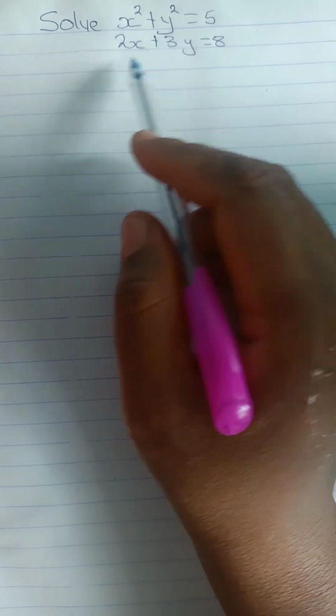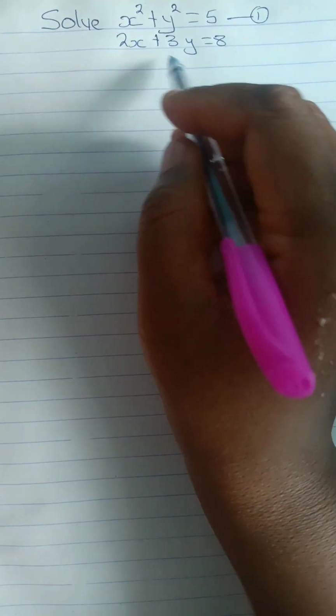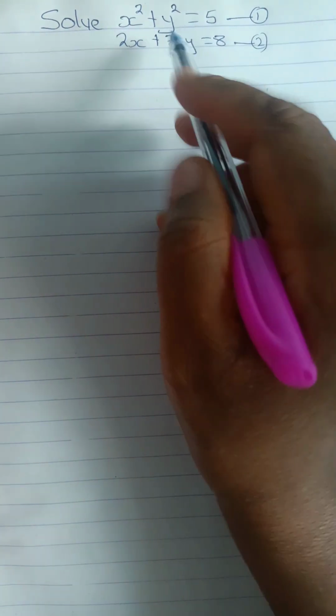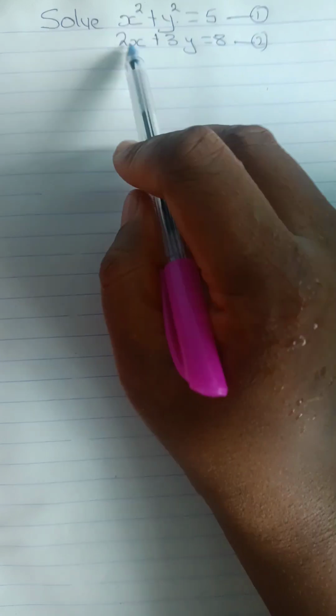So we'll be solving x squared plus y squared equals 5. That's the first equation. And 2x plus 3y equals 8, the second equation. So this is the quadratic equation and this is the linear equation. So we'll be solving them both.